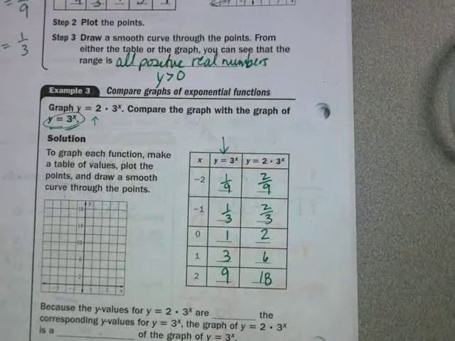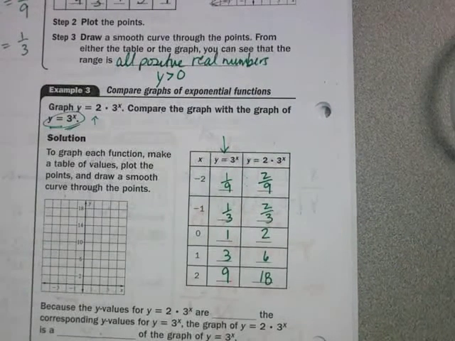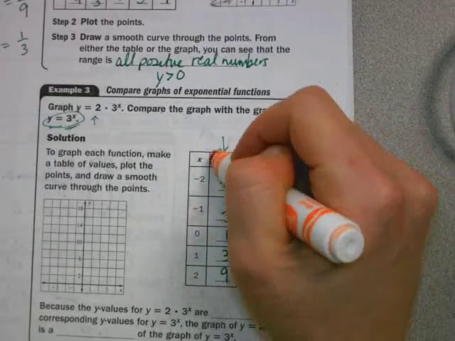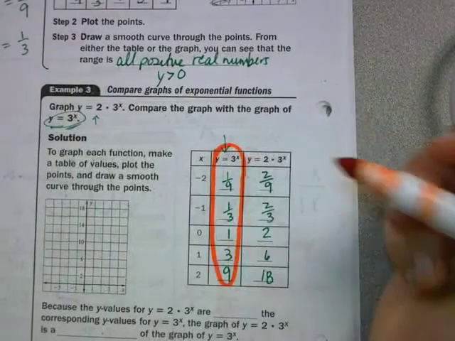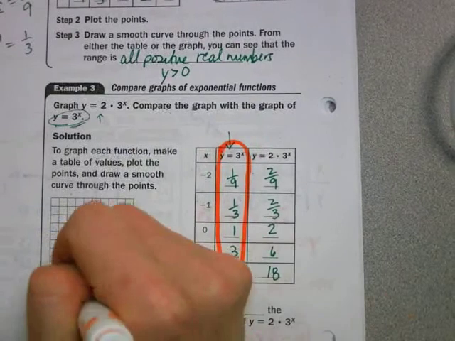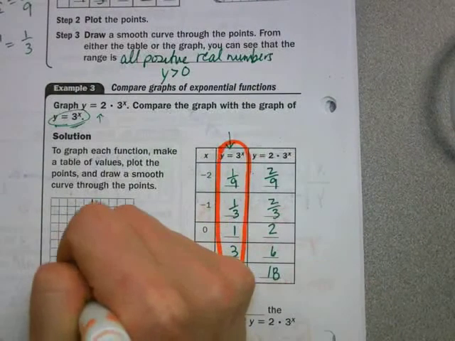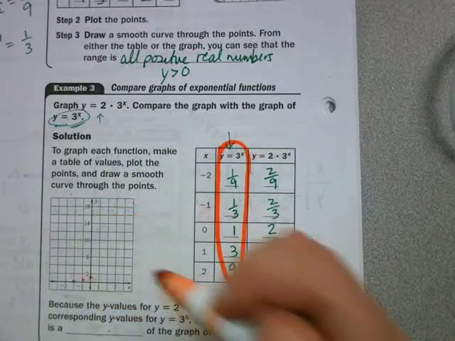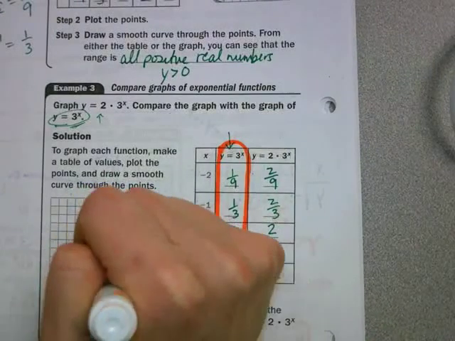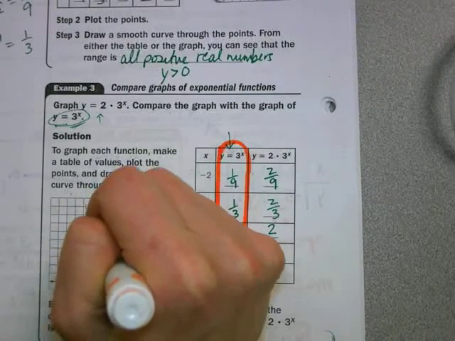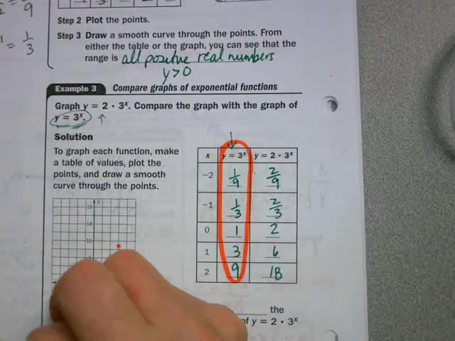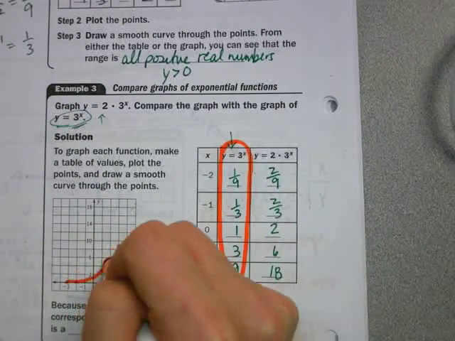And now what I'm going to do is I'm actually going to graph both of them, because I want you to be able to see the difference. So I'm going to put this first one here in orange. Go ahead and do that right now. -2, 1/9. Careful on the numbering, it goes by 2s on the y-axis anyway. Okay. So it's going to do this. And it's going to shoot right up.